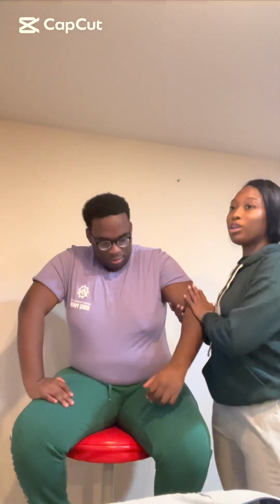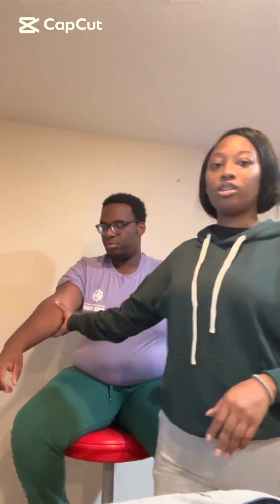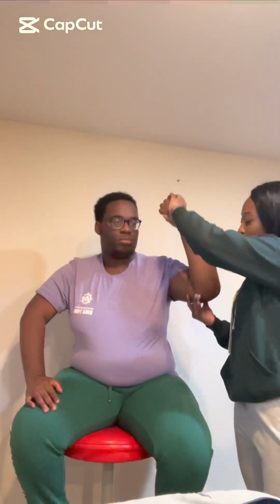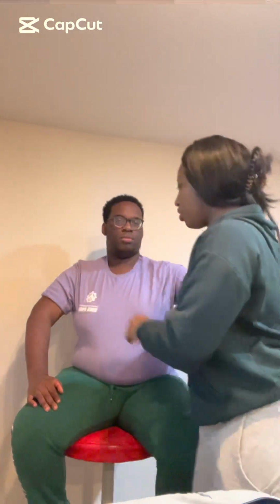Okay, so next we're going to be inspecting my patient's muscles. My patient's muscles are symmetrical bilaterally. There is no redness or deformity or swelling in the joints. I'm going to ask him to move his arm up and down for me. And also this arm.